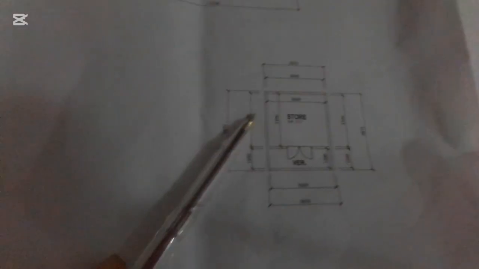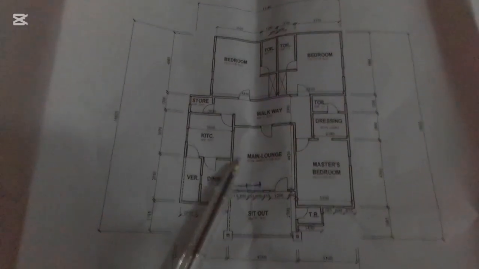Then I can reduce the measurement of the various spaces, so that the width or the length of the building can be reduced. After you are done positioning your building on your site plan, you may see that some of the space, the measurement, is outside of the boundary, the building line of the plot line.